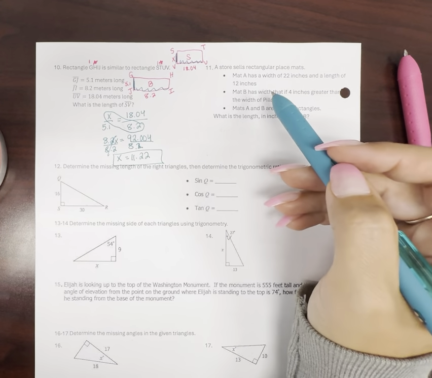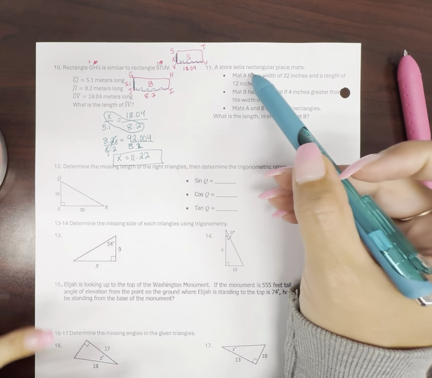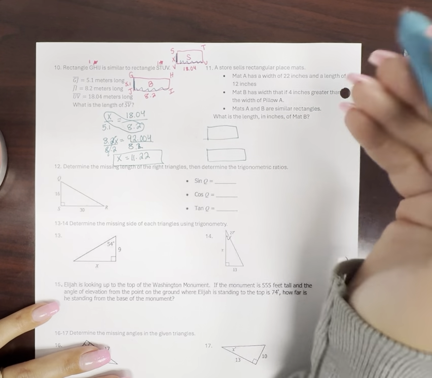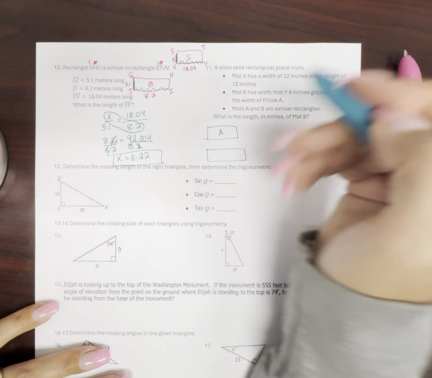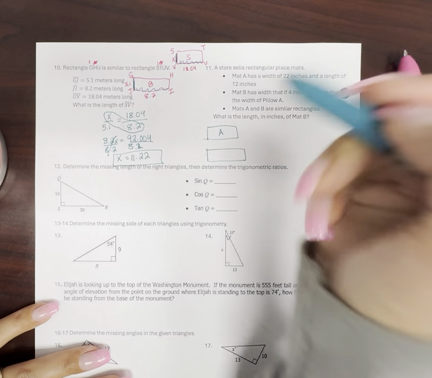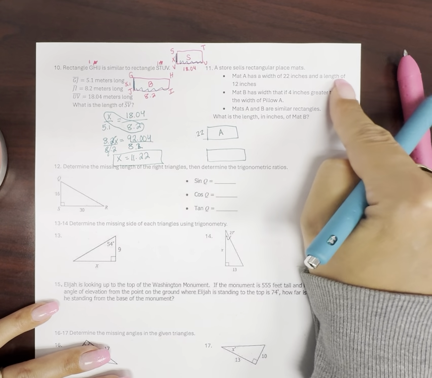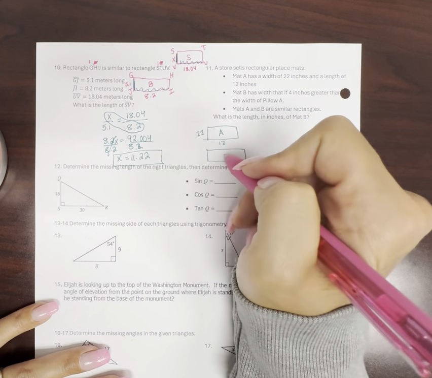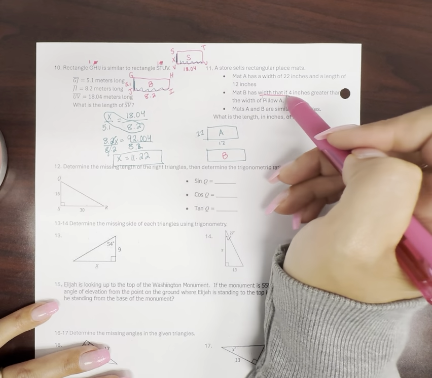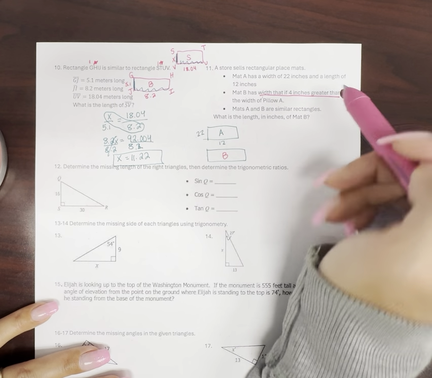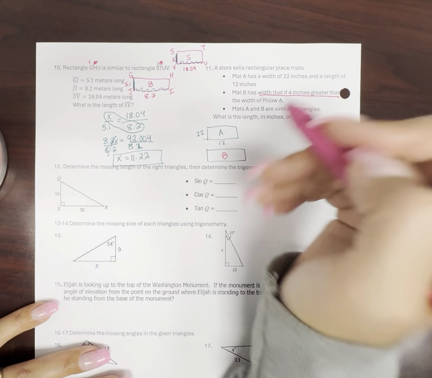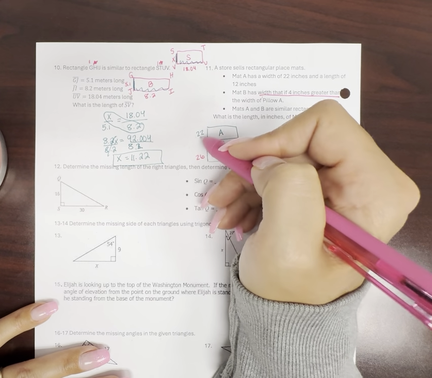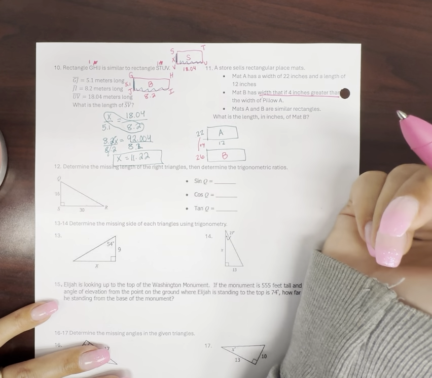Now, the next one, same thing, when in doubt, we're gonna draw it out. It says the store sells rectangular placemats. Mat A has a width of 22. So I'm gonna call this 22 over here. And a length of 12. So I'll put 12 at the bottom. Mat B has a width that is 4 inches greater than. So if I do 4 inches greater, that's gonna be 26 because I'm adding 4 to the previous amount.